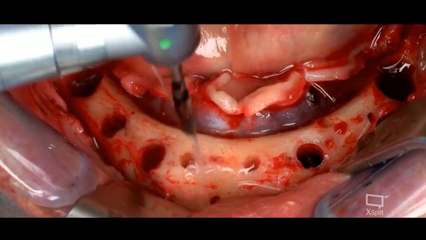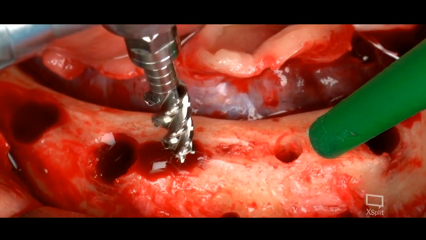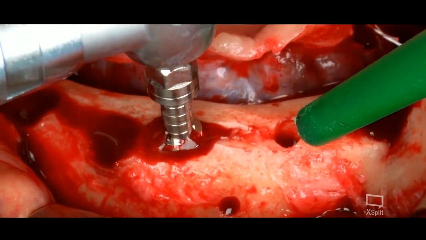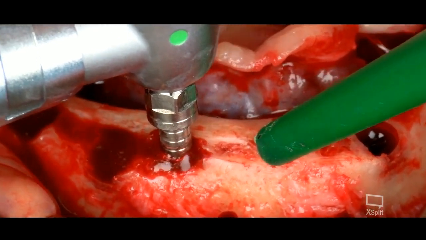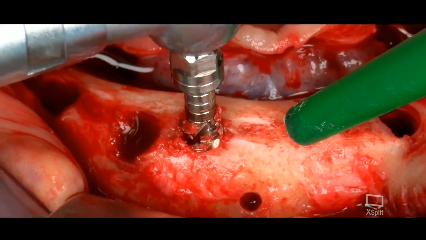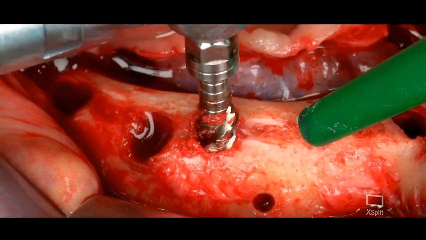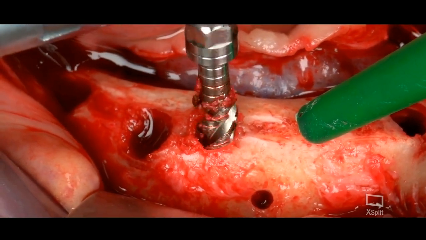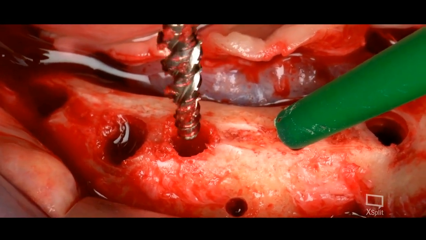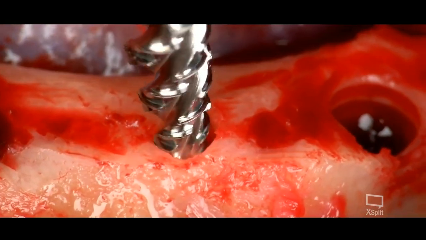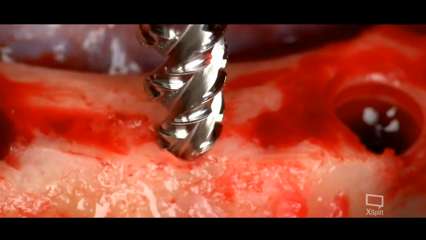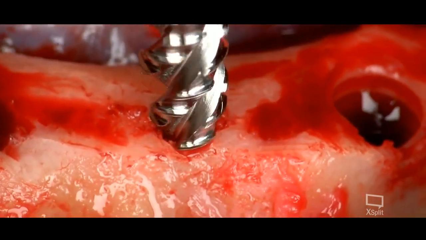Now you drill the second step, the hole for the implants. Free hand, of course, for the second step, but still with the first pilot hole guiding him to put the implants in a correct position.